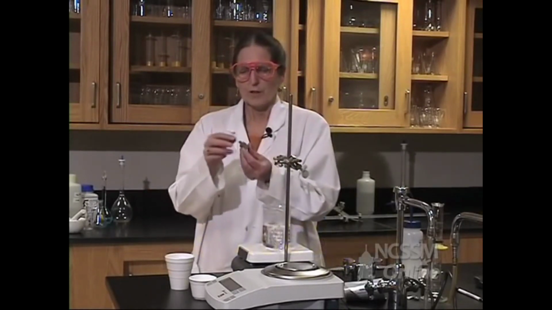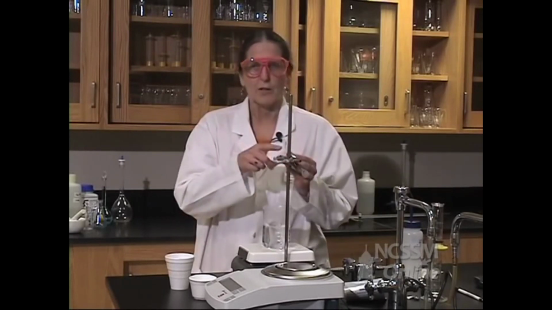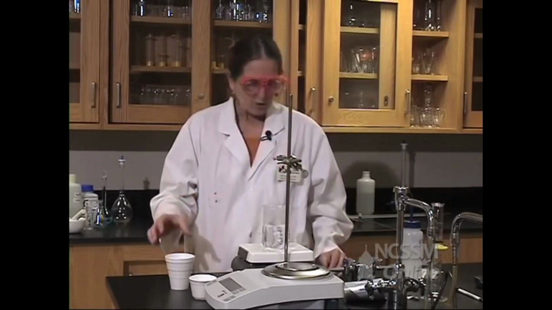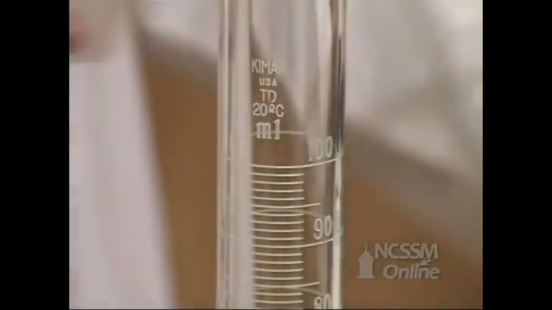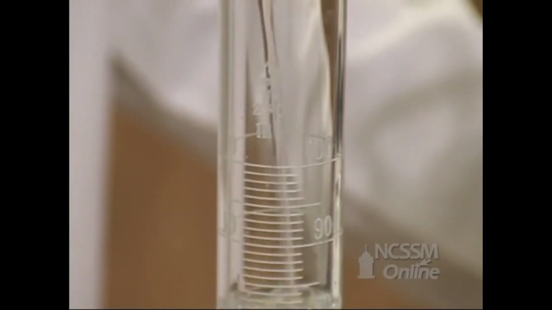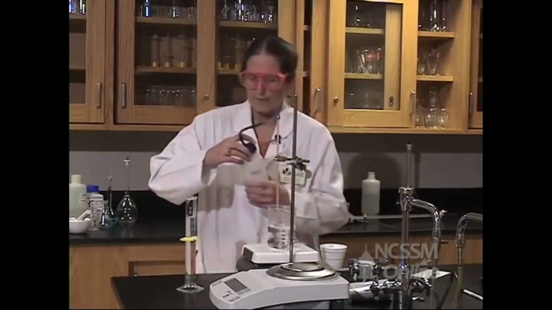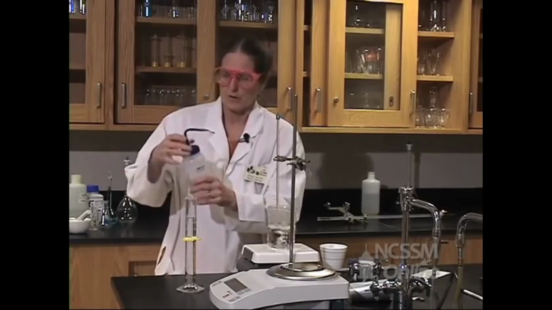What we're going to do is heat this sample to 100 degrees, or approximately 100 degrees. We'll get the exact temperature. And we're going to take 100 milliliters of water at room temperature. So let's measure 100 milliliters of water. Remember that 1 milliliter of water is 1 gram. So if we have 100 milliliters, then we have 100 grams. And this is at room temperature.